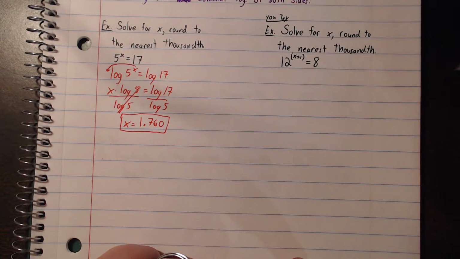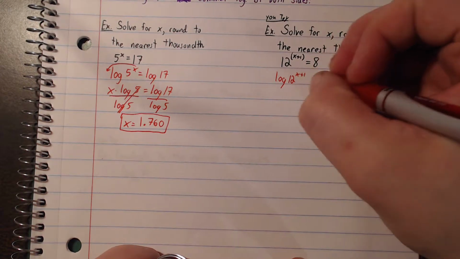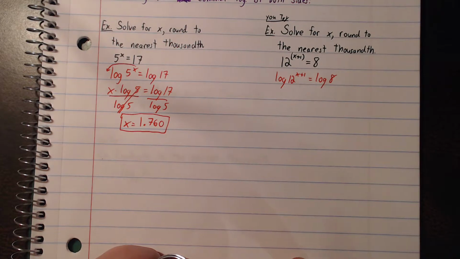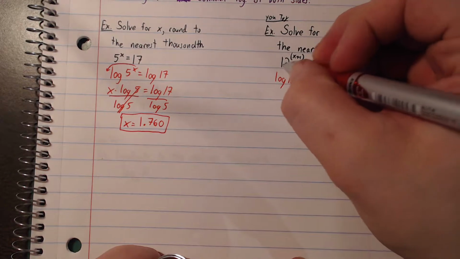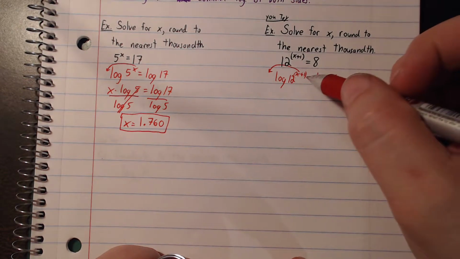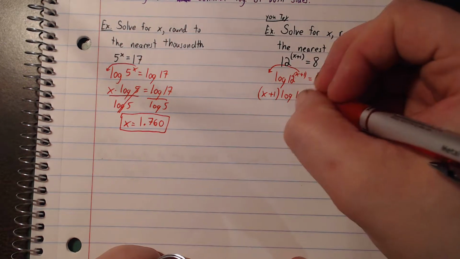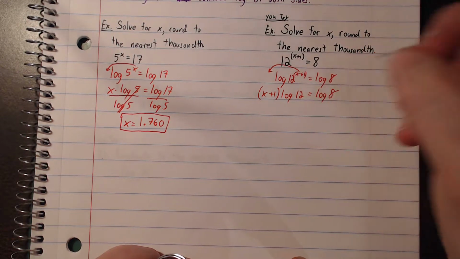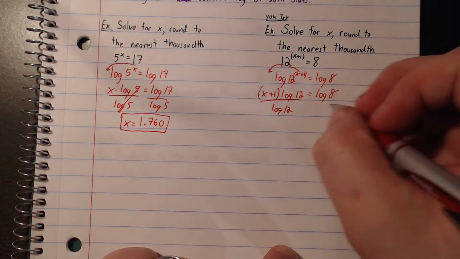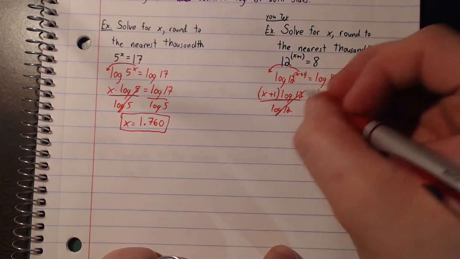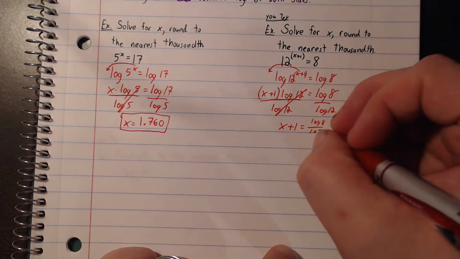Alright. We know we're going to take the log of both sides. There's no question about it. What we should do is use the power property. We're going to move that out to the front. So we've got x plus 1 in front now, which means that we can divide by log 12. So x plus 1 equals log of 8 over log 12.